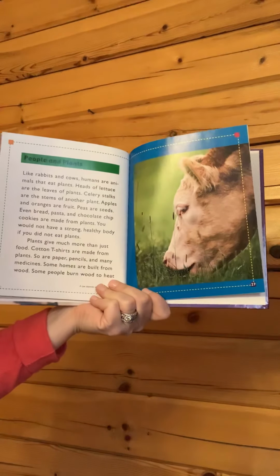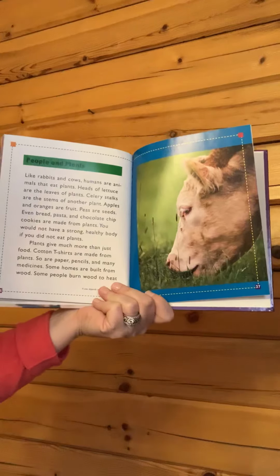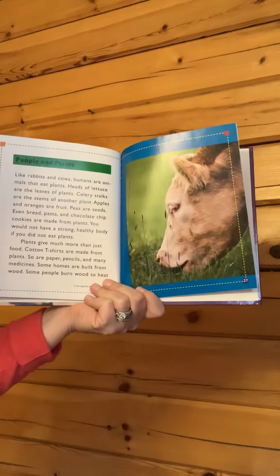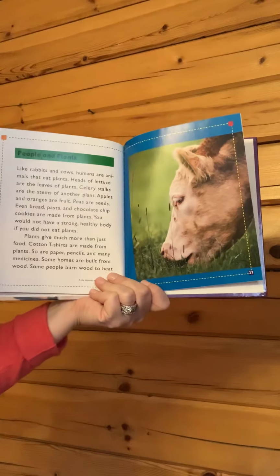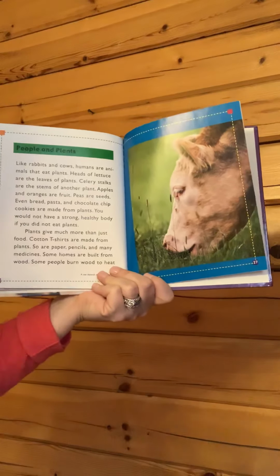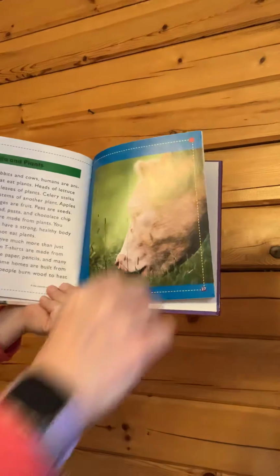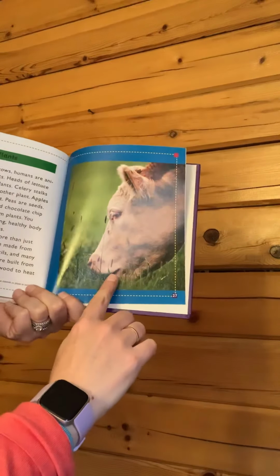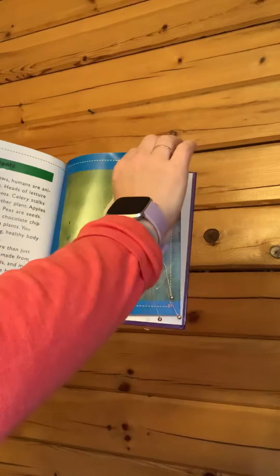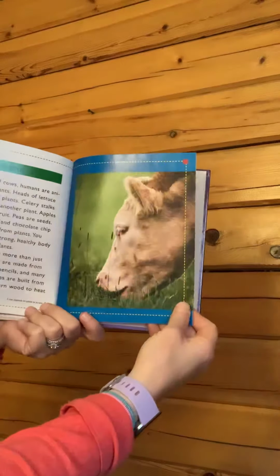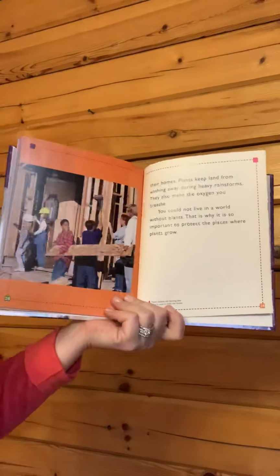Plants give much more than just food. Cotton T-shirts are made from plants. So are paper, pencils, and many medicines. Some homes are built from wood. Some people burn wood to heat their homes. A cow depends on plants to survive.